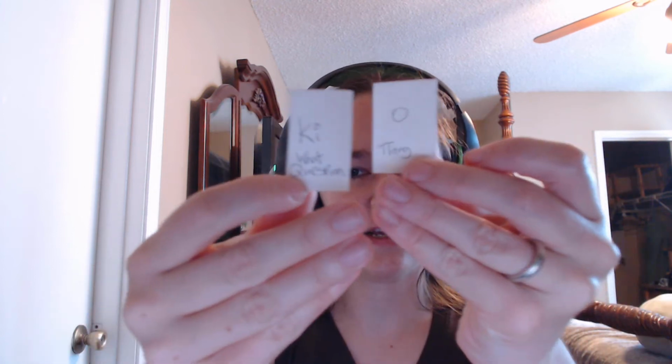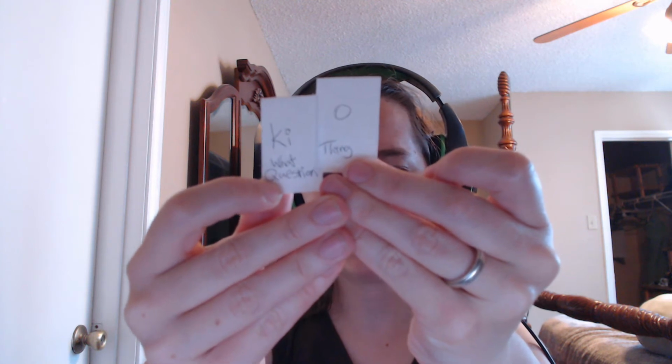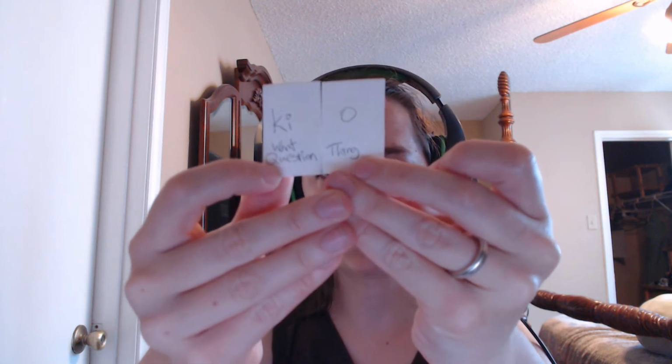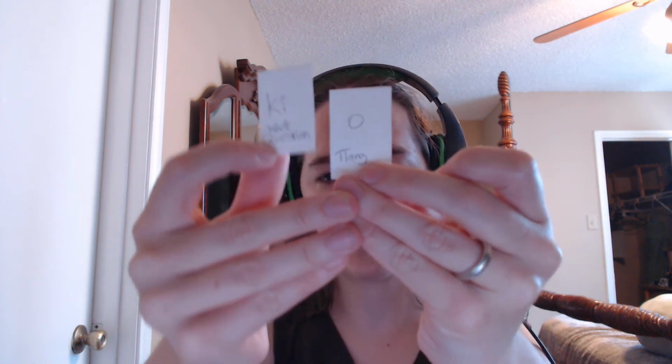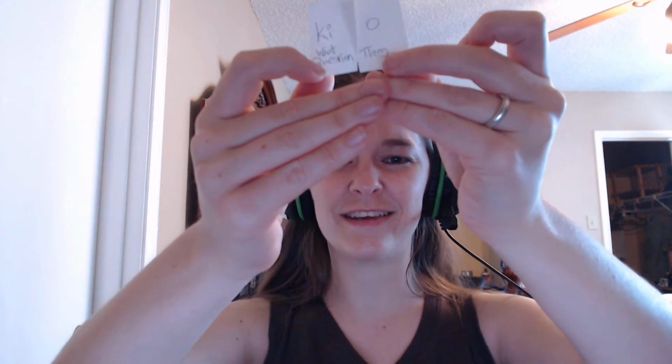Each correlative has a beginning part. You've already learned this one before, I'm sure. Ki, as in kio. And you can see at the bottom here, kio is what thing? So, what? That is kio.